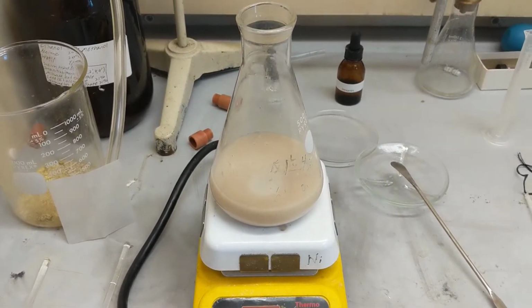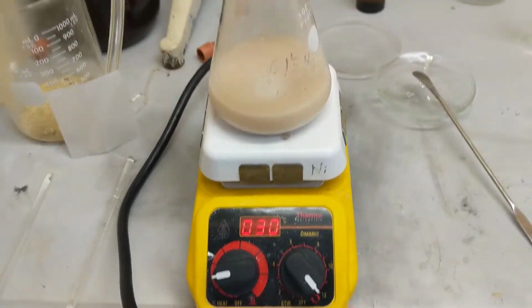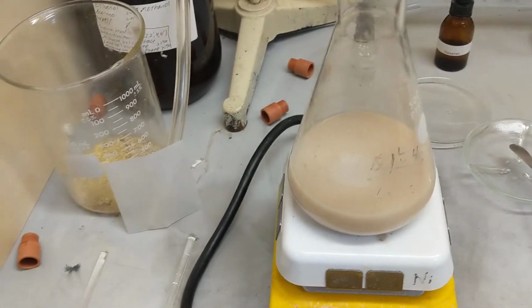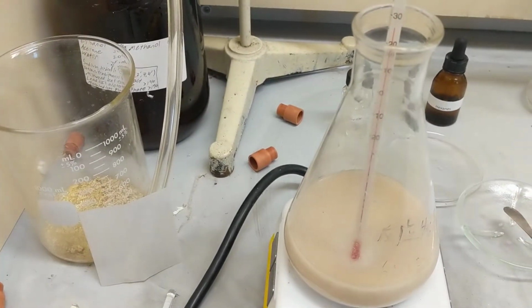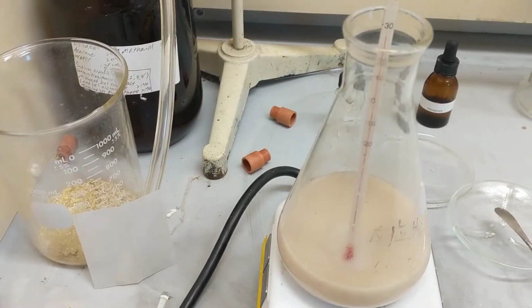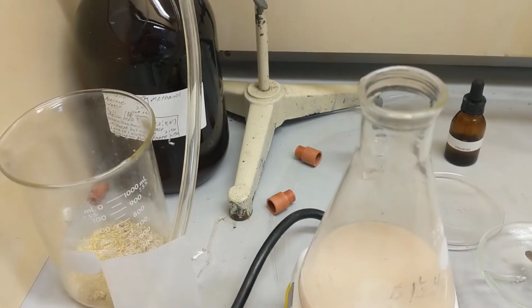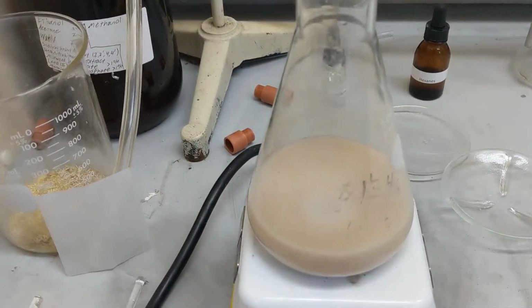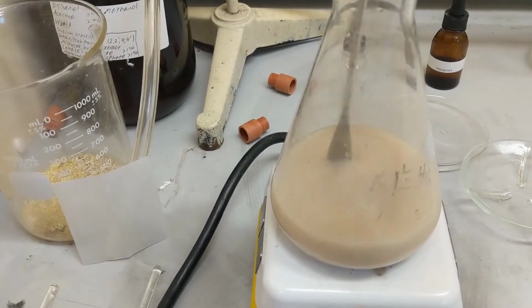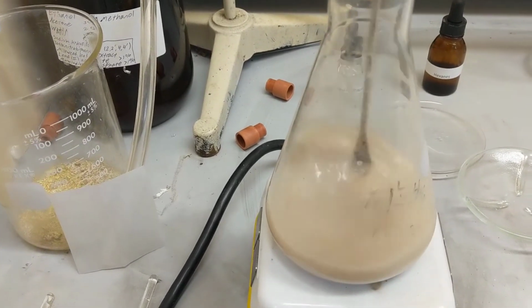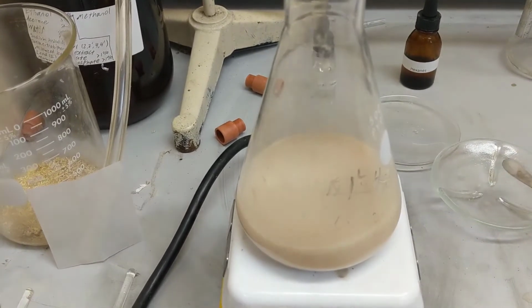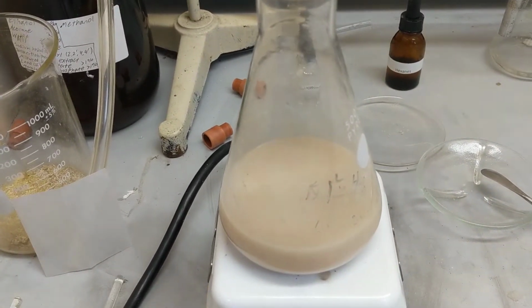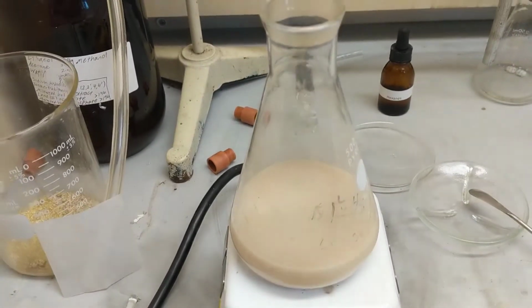Alright, it's been about an hour now. You can see we're still at 30 degrees. My thermometer has been staying pretty constant at about 30, so I'm not worried too much about temperature. You can see the consistency is thickening a little bit. I can definitely feel it when I stir. Feels kind of the consistency of milk. But yeah, that's just another 30 minutes.